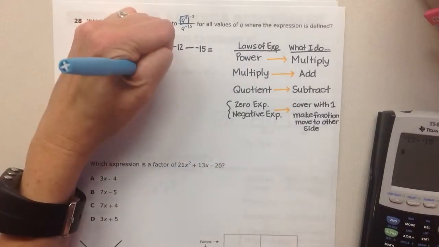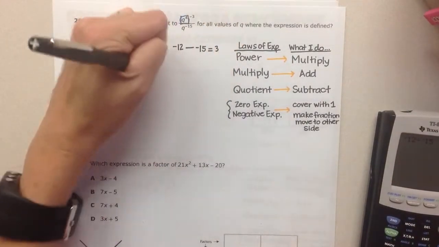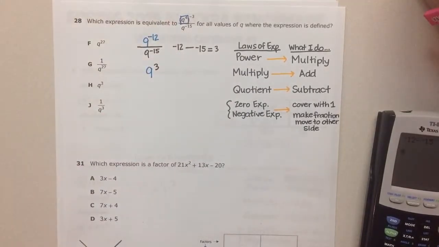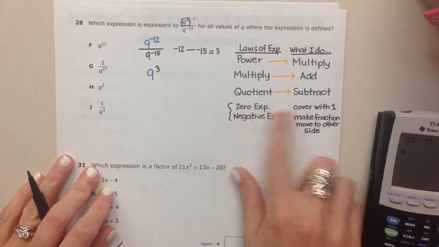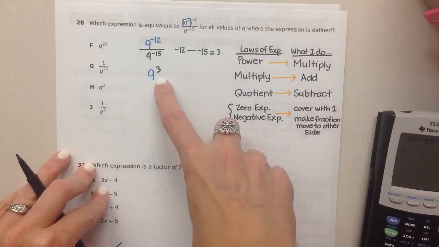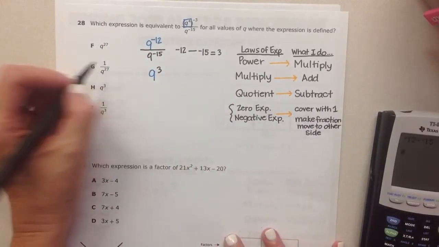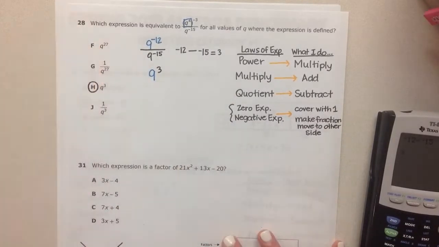Okay, so now I'm going to have a single base of q to the power of 3. Okay, and now to clean up my final answer, I want to check, do I have any zero exponents or negative exponents? And I do not. My exponent is positive. And now I'm ready to look for my final answer, and that is going to be H.